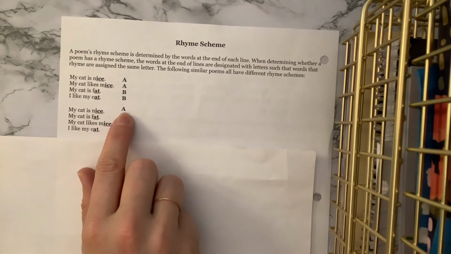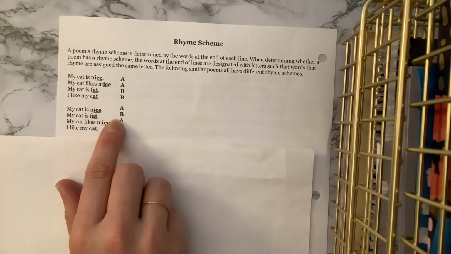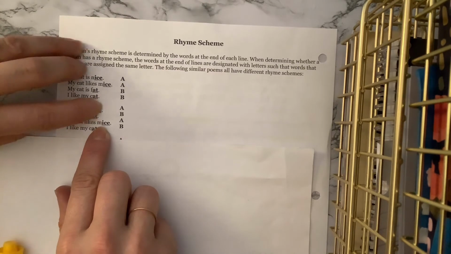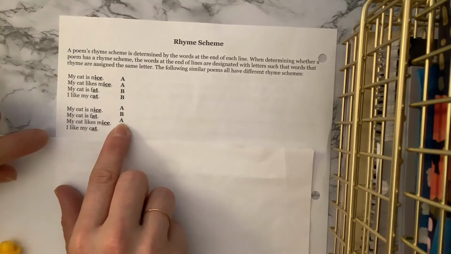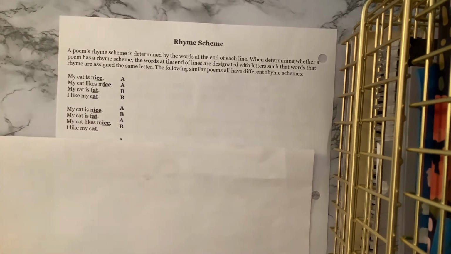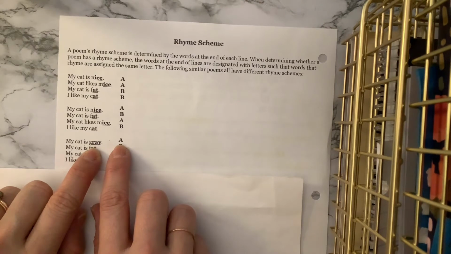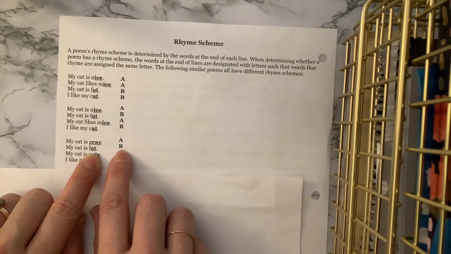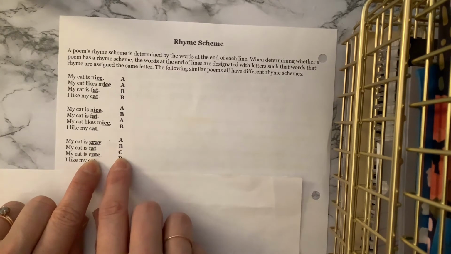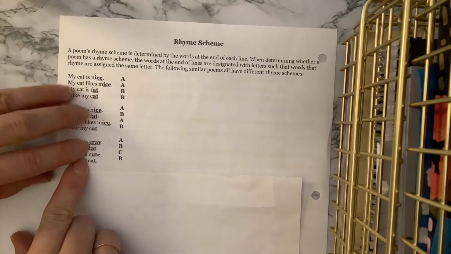My cat is nice. Again, we start with A. My cat is fat. Fat does not rhyme with nice, so we don't write A, we go to B. My cat likes mice. Mice rhymes with nice, so the A here should be an A here. I like my cat. Fat rhymes with cat, so B and B. Okay, my cat is gray. We start with A again. My cat is fat. Fat does not rhyme with gray, so we write B. My cat is cute. That rhymes with none of them, so we go on to C. I like my cat. Cat rhymes with fat, so B.